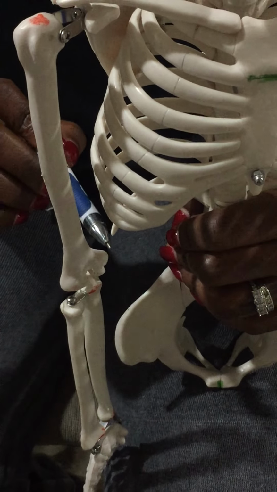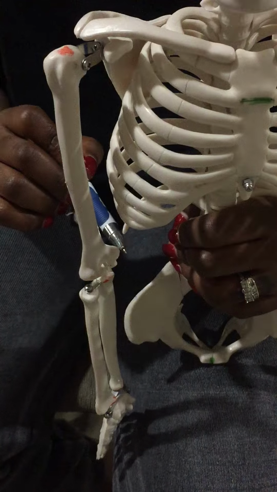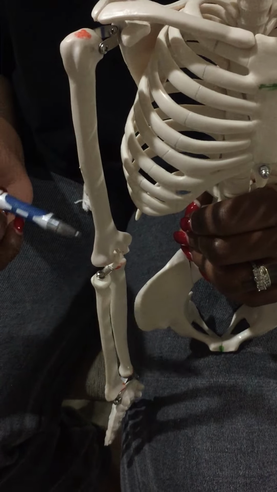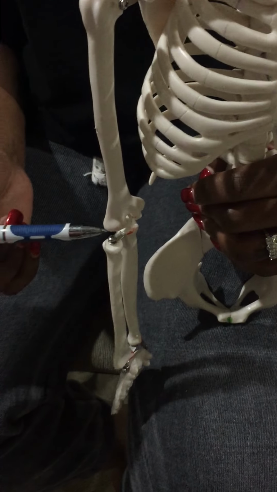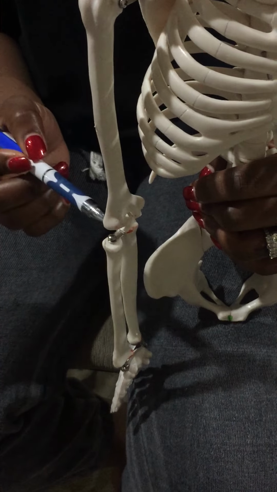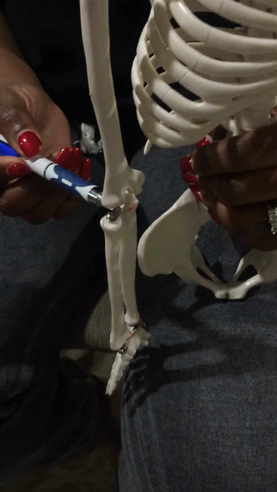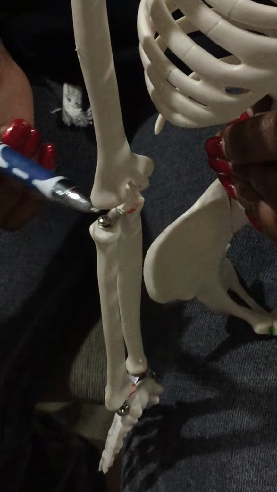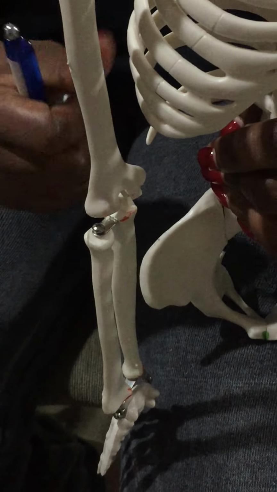The next part is the capitulum, which articulates with the head of the radius, so that's right down here.